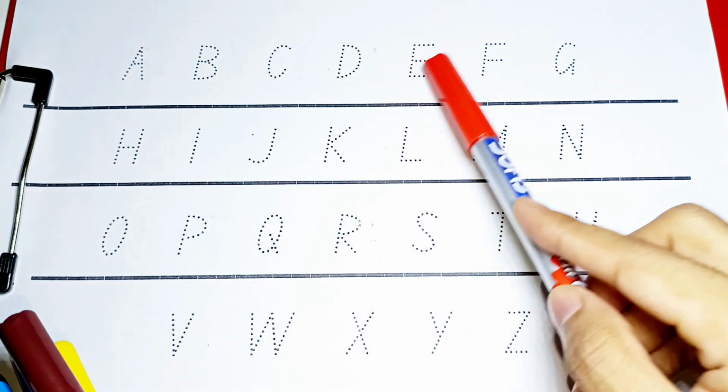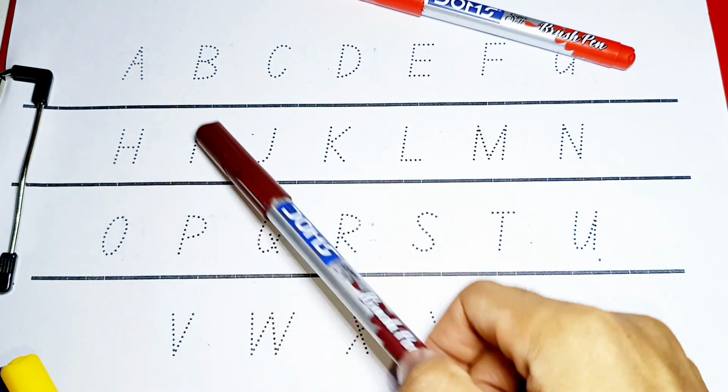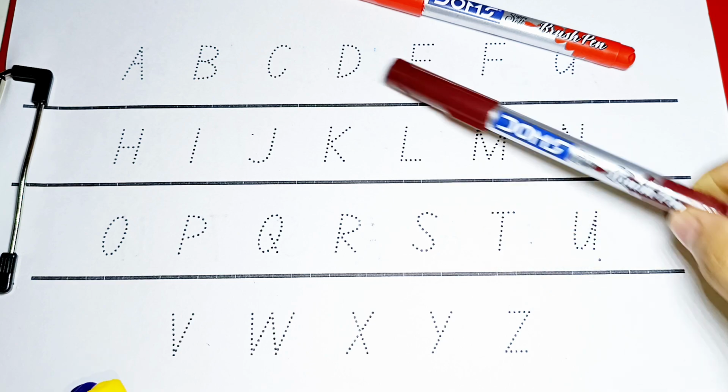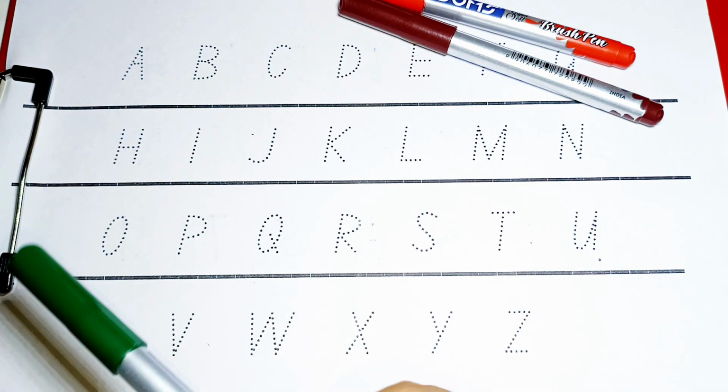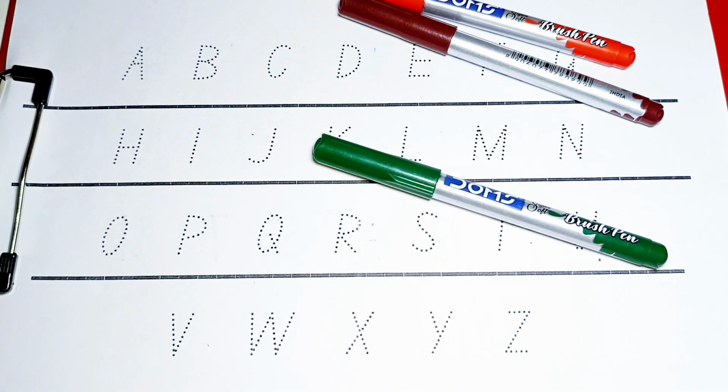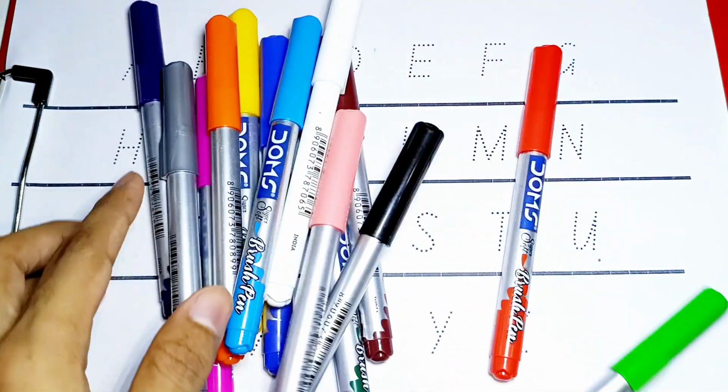A, B, C, D, E, F, G. And the next one is H, I, J, K, L, M, N. The next one is O, P, Q, R, S, T, U. The next one is V, W, X, Y. And the last one is Z. Stay with us. Now we're writing alphabets.